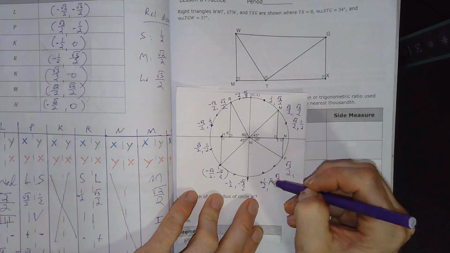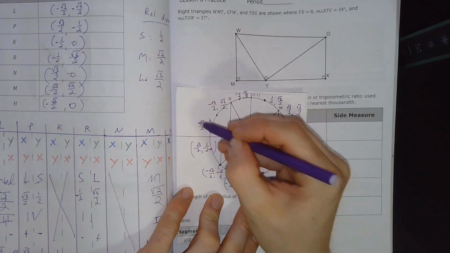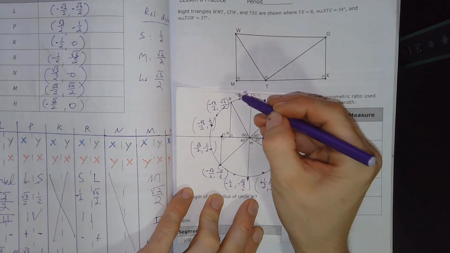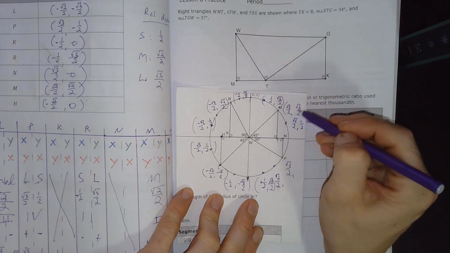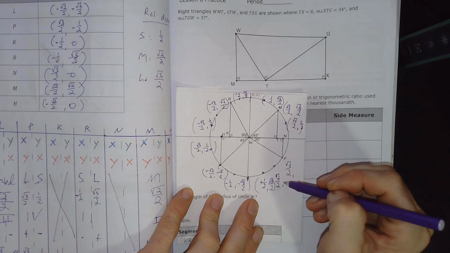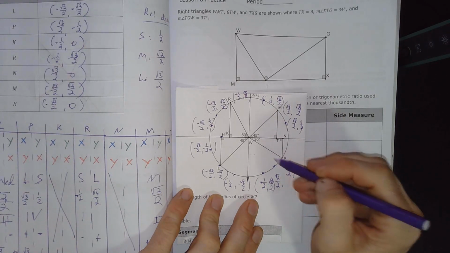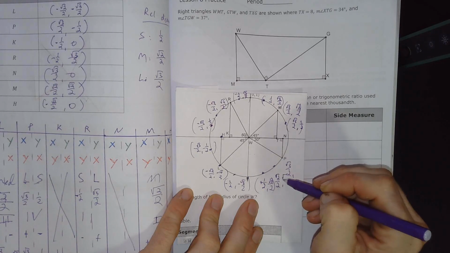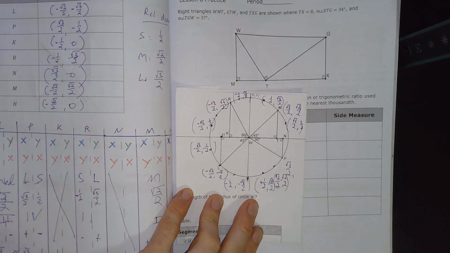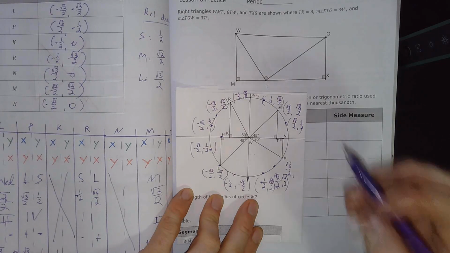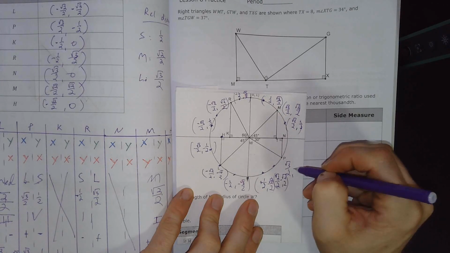Negative square root of 3 over 2. This is negative square root of 2 over 2. The square root of 2 over 2's are always together because they're part of the 45-45-90 triangle. Okay, and this is negative 1/2.